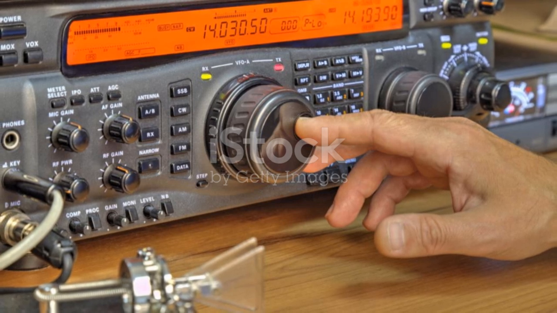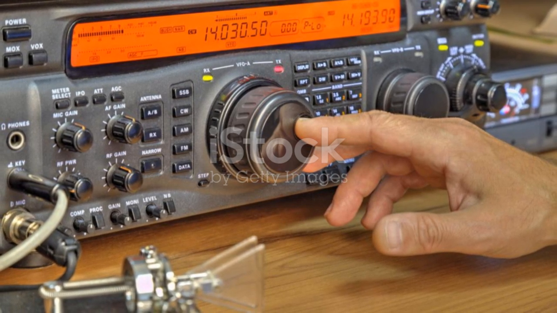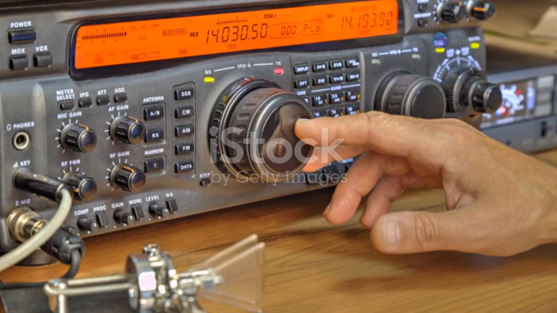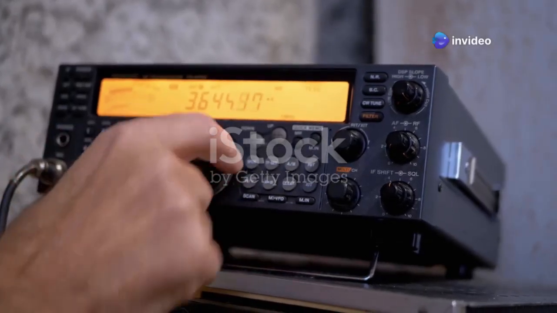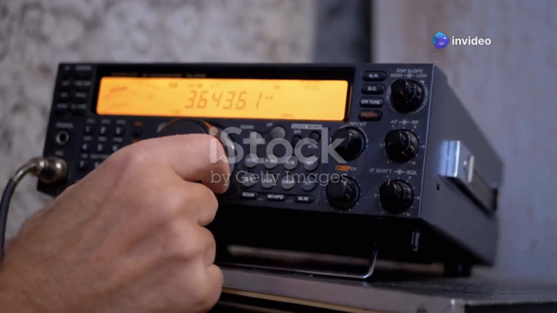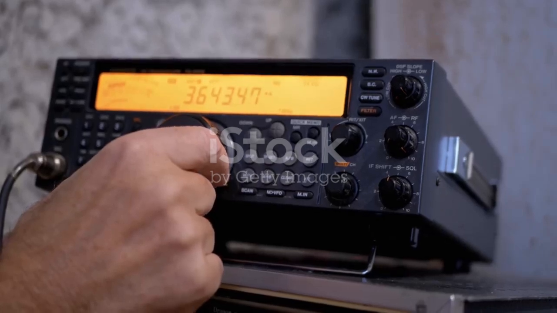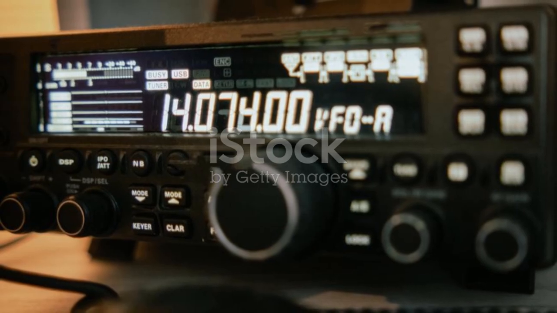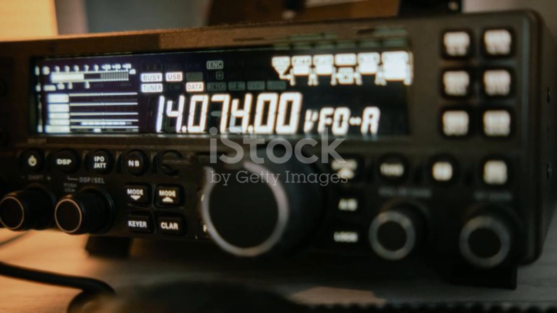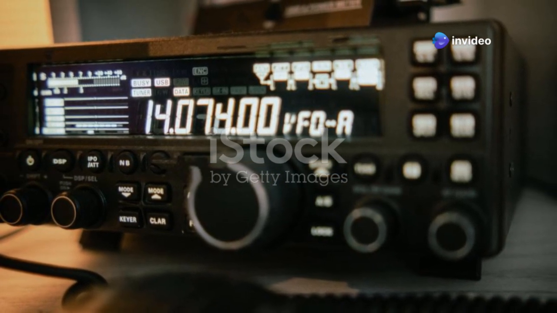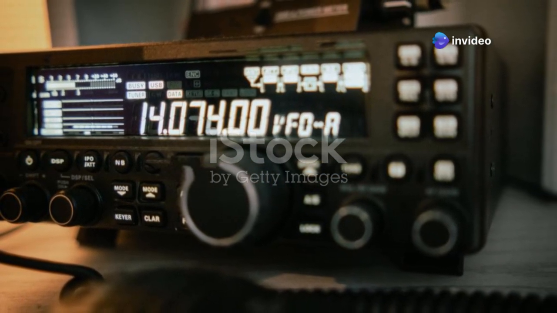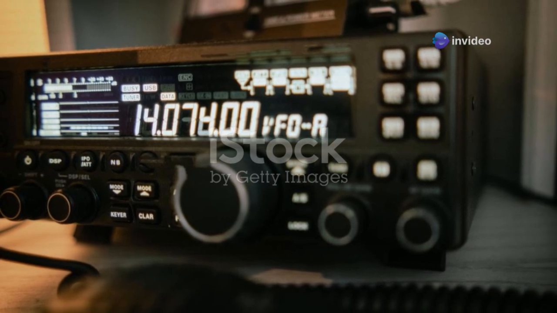SQUELCH is a feature found on most radios that helps to eliminate this unwanted background noise. SQUELCH is like a gatekeeper for your radio. It acts as a filter, allowing only the signals that are strong enough to be heard clearly to pass through. It silences the airwaves when no one is transmitting. This means that when there's no active communication, your radio remains quiet, saving you from the constant hiss and static.